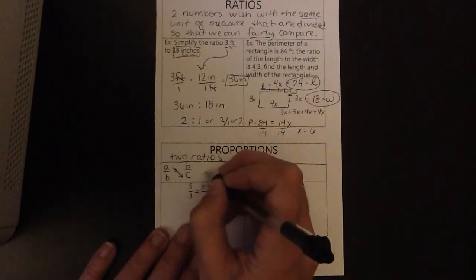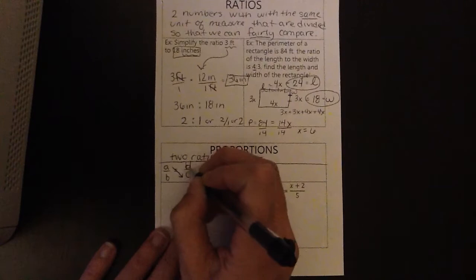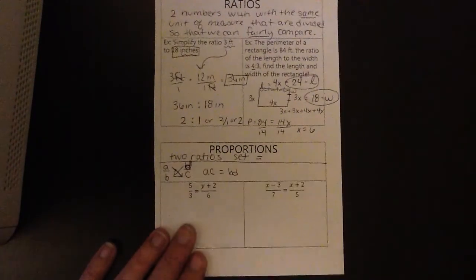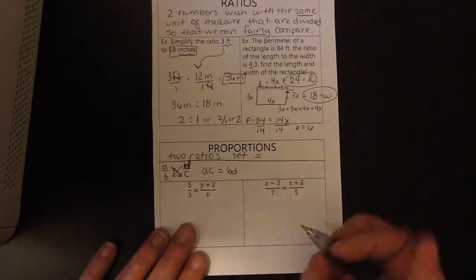So I can do A times D, bring down my equal sign, and, oop, that's supposed to be a D. B times C. So you can do cross multiplication, and that is equivalent.